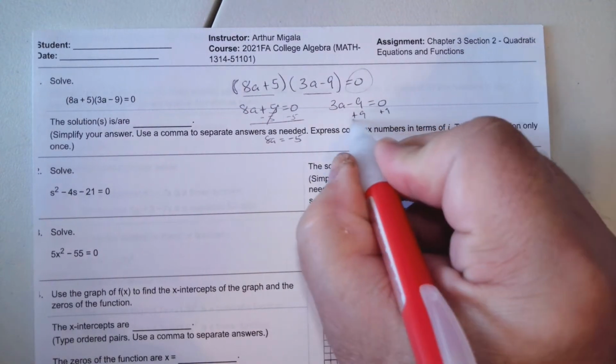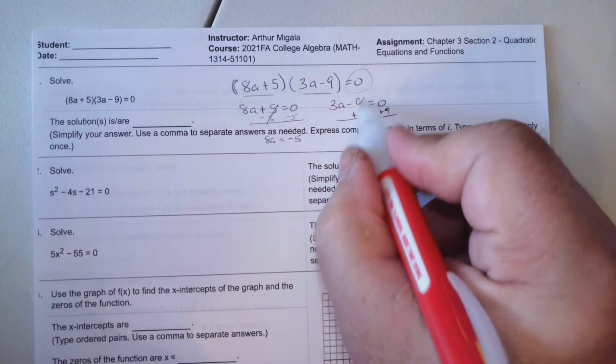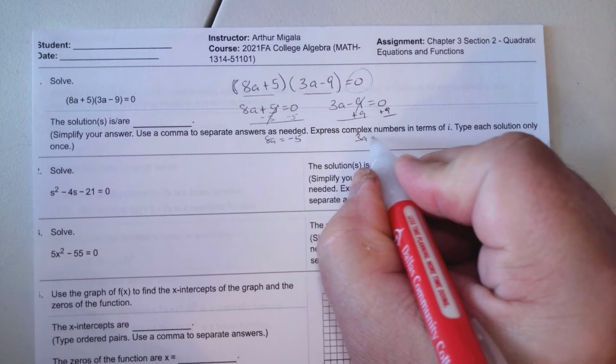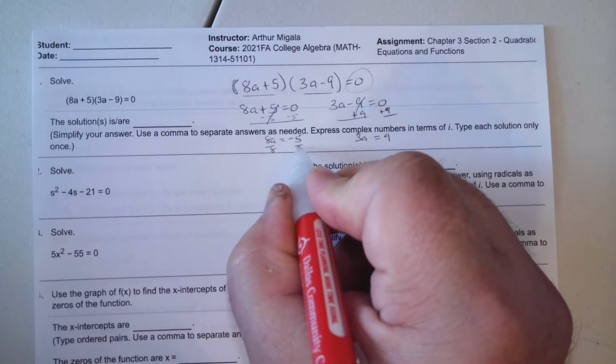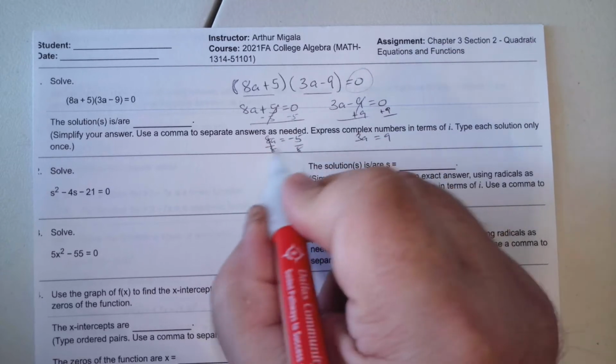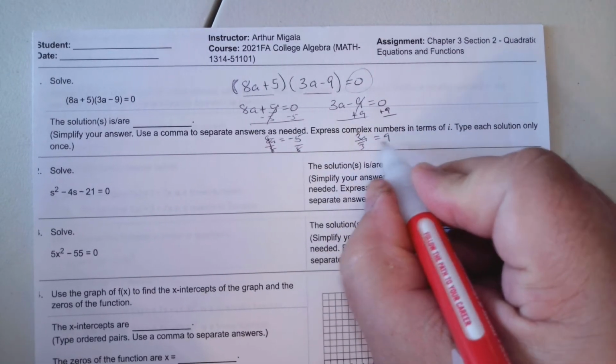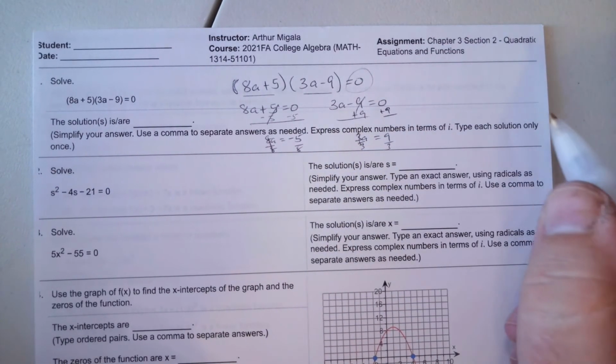Add 9 to both sides. So you have 3a equals 9. And divide both sides by 8 on the left one, and both sides by 3 on the right one.